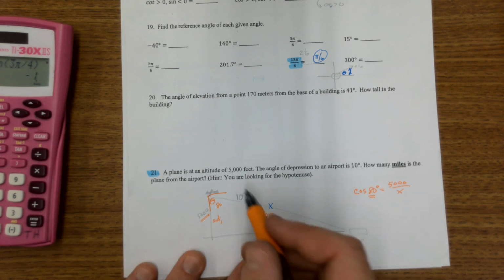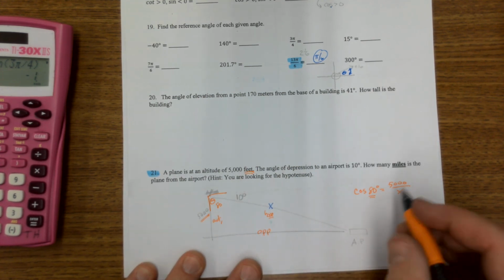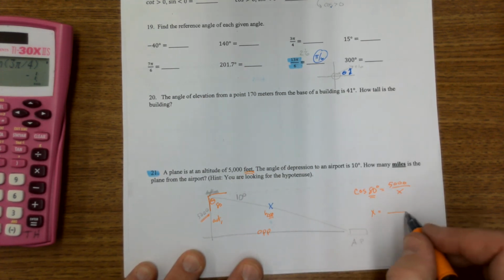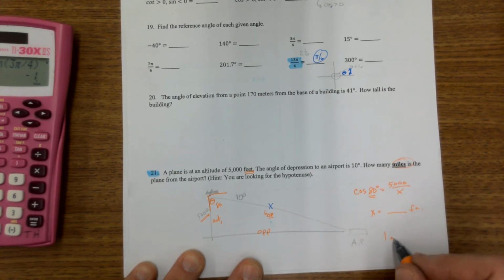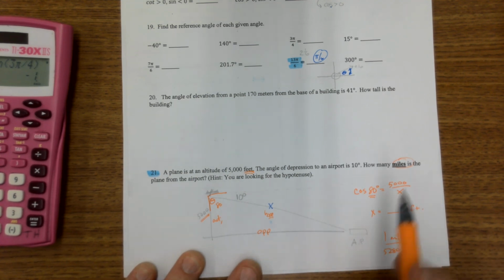Be careful. This is in feet, so this is going to give an answer. It's going to say x is equal to something feet, but you're going to have to change the feet and use the conversion factor that 1 mile is 5,280 feet to get the number of miles.